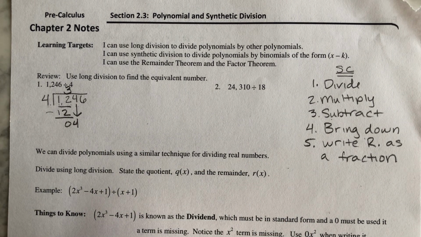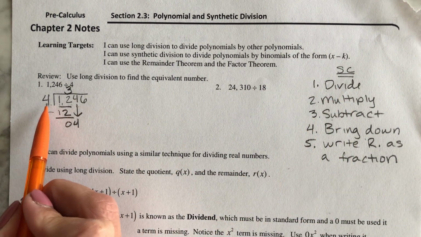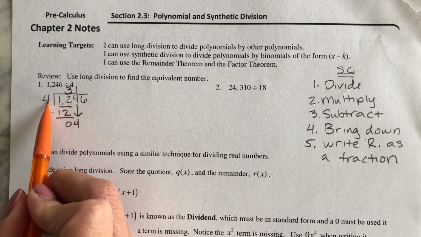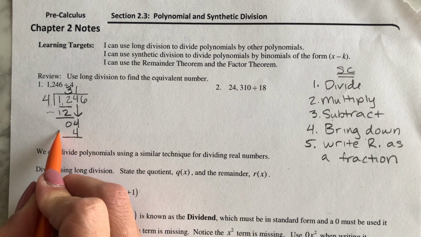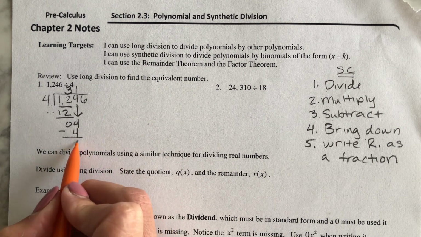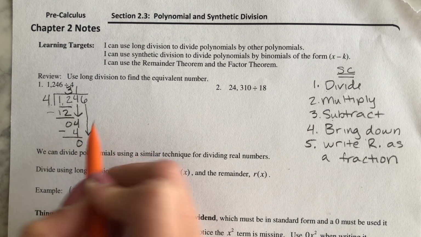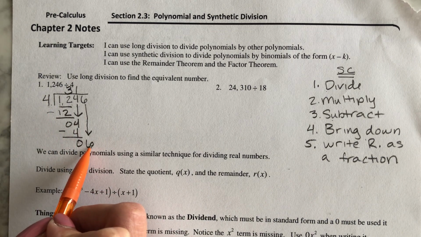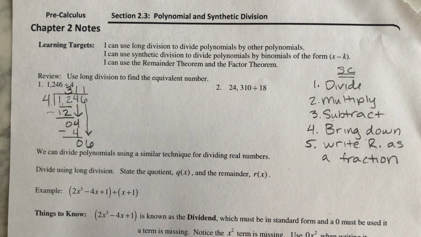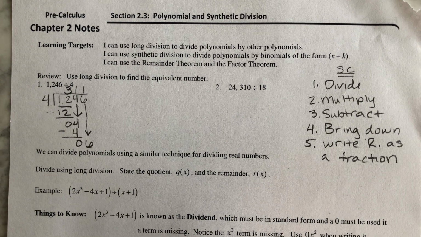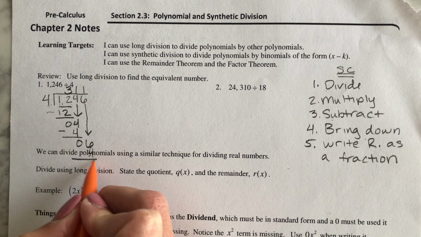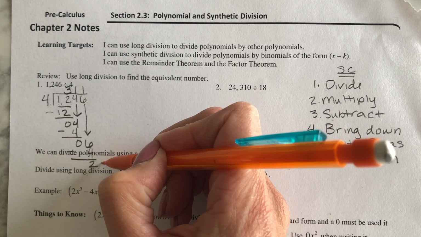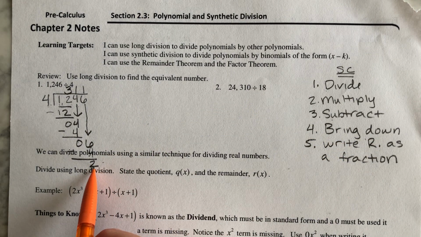Then I'll start it all over again. Go back to divide. Divide 4 into 4, that's 1. And then multiply. 1 times 4 is 4. Subtract. 4 minus 4 is 0. And bring down the next number, which is 6. And do it all again. 4 into 6 is 1. 4 can go into 6 just one time there. 1 times 4 is 4. And then 6 minus 4 is 2. Nothing left to bring down. That means this 2 is the remainder.